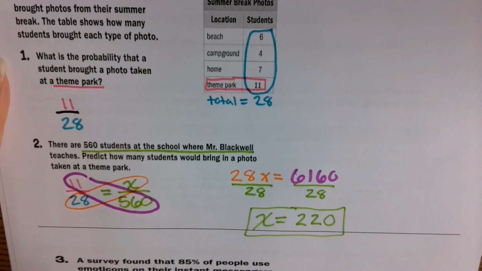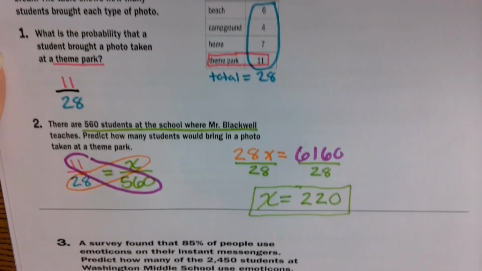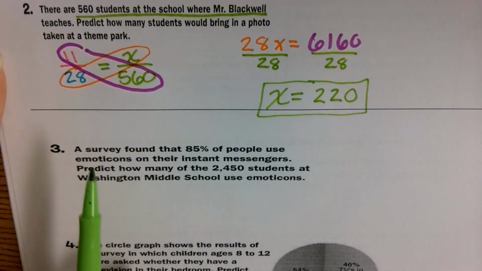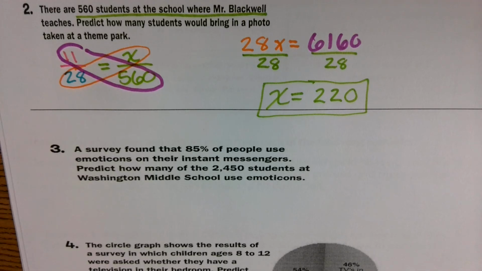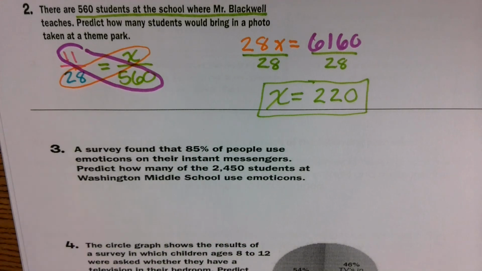Okay, now for here, we were able to set up a fraction based off of the data that was given to us. But if we take a look at problem number 3, it says a survey found that 85% of people use emoticons or emojis on their instant messengers, and then we want to figure out how many use them out of 2,450. So we don't have a set of data here, we only have a percentage. So what should I do if I need to create a fraction?